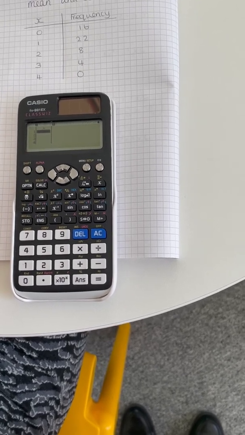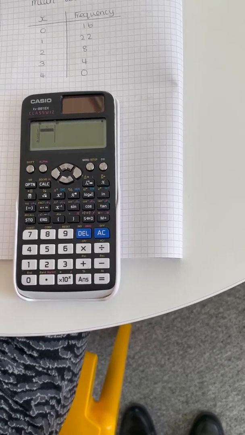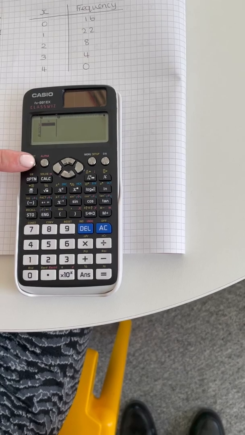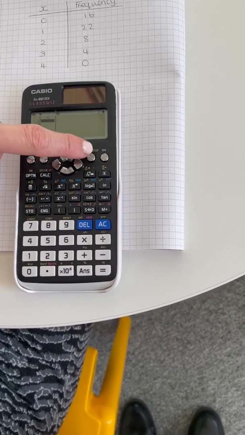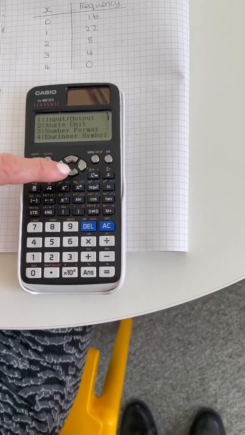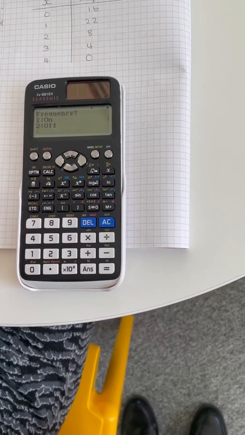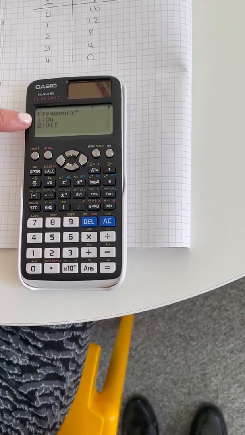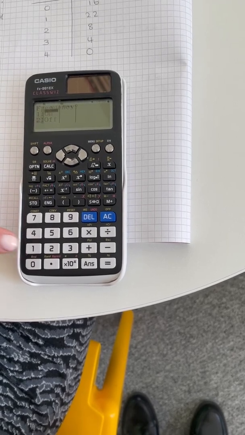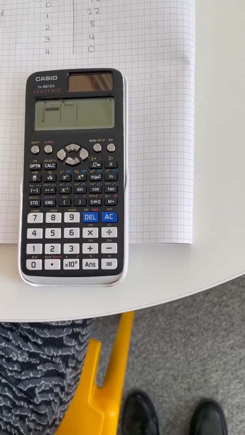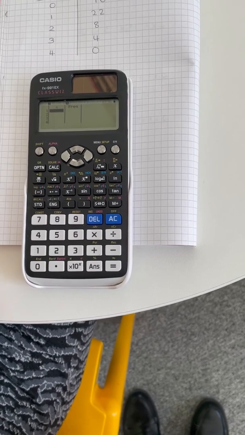Now we want the frequency column as well, so we have to change a setup on the calculator. If we press shift and the menu button, it will take us into this setup. If we use the arrow down, we go into statistics, and we want to turn the frequency column on. So if we press number 1, we will get the frequency column. Now we can input our data.